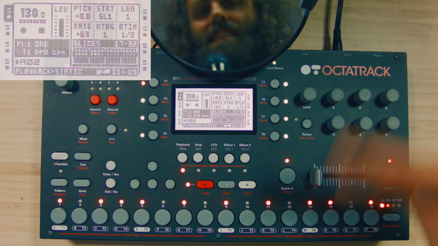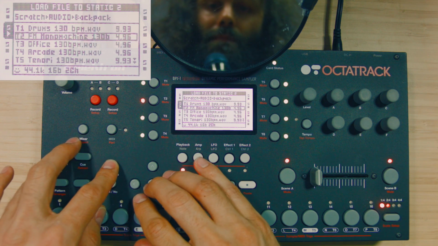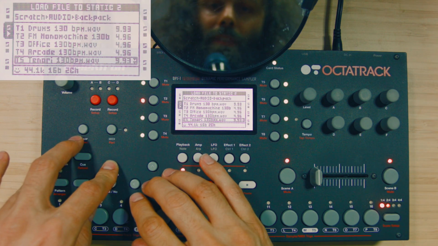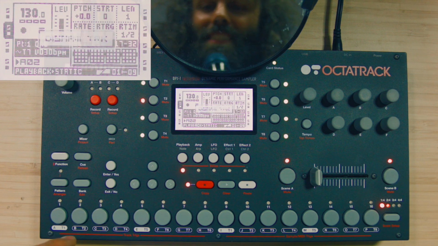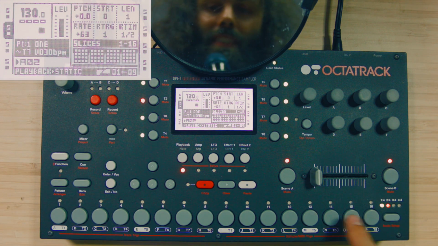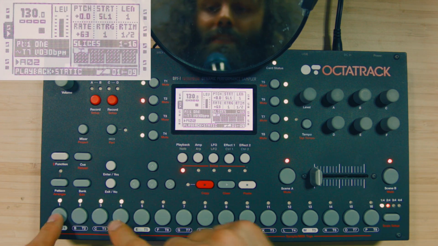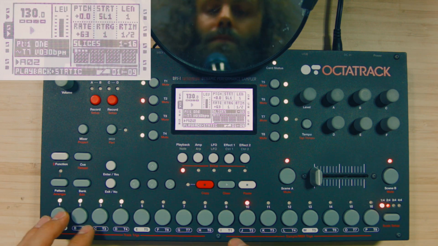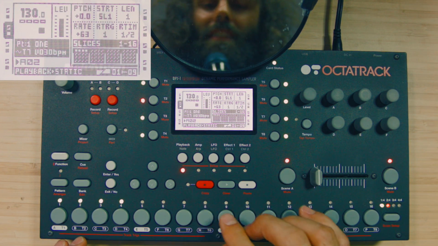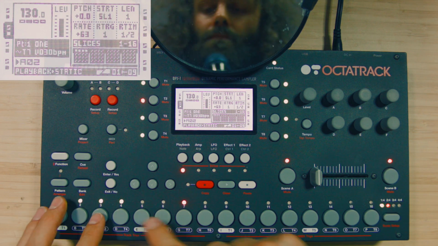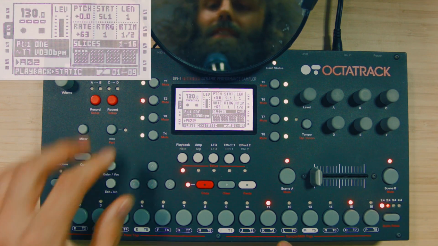But we need like a power, a second track. So let's go in here and load a second track, something. Where we go? Yeah, this is fun. So we got this, let's see. I'm gonna turn the slice mode on. Yeah, this is good. Okay, yeah, I'm gonna record it like that.